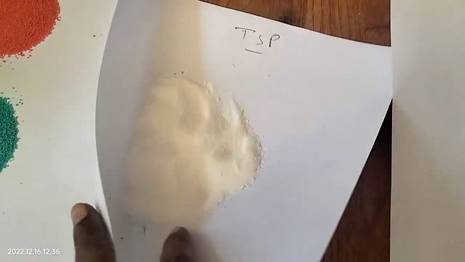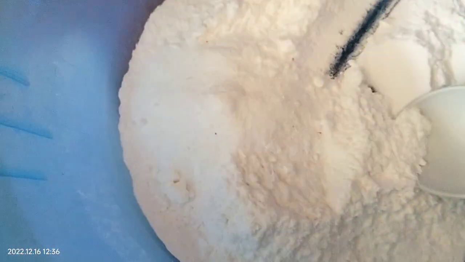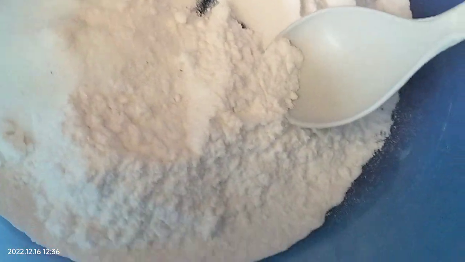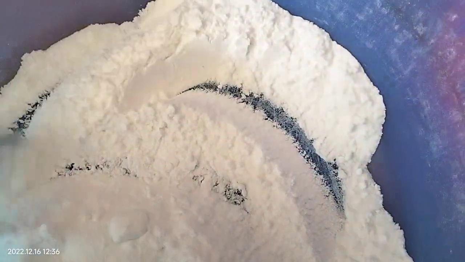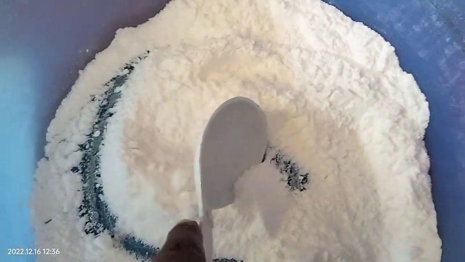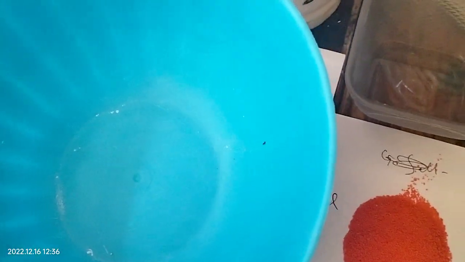Number 2, TSP, strong base. My lovely friend, this is the group of bases. We mix it carefully. And now, in the second step, we mix the sulfonic acid group.